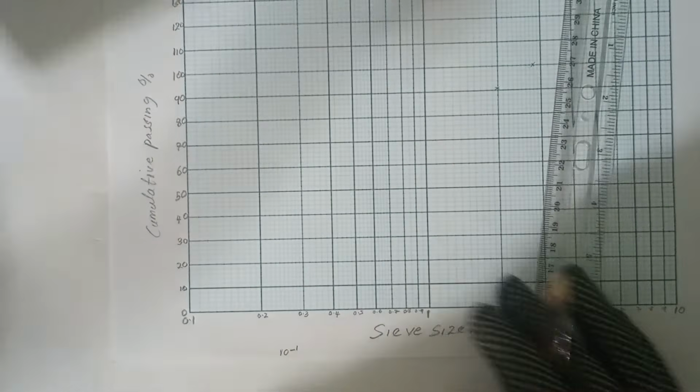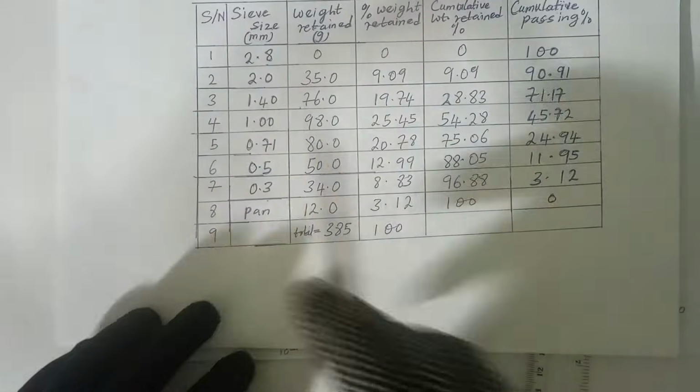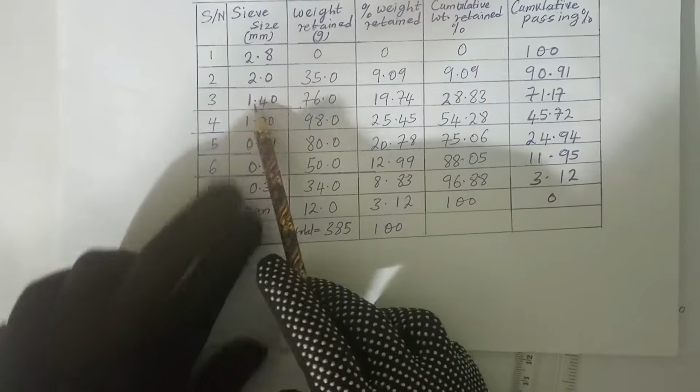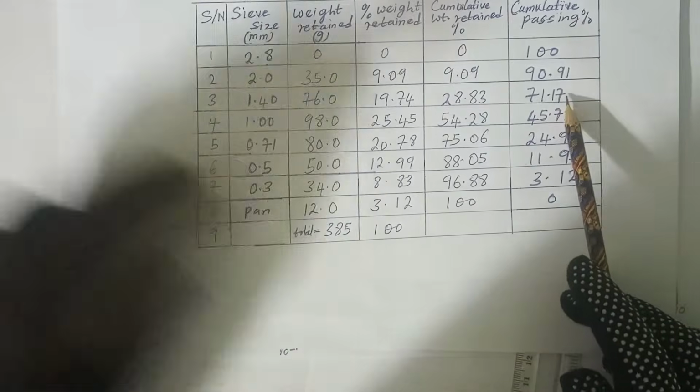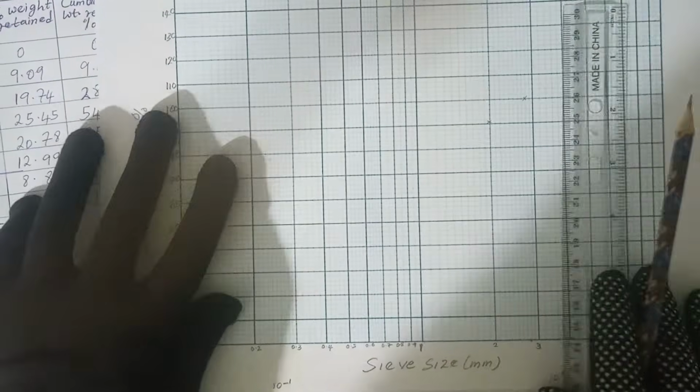Next, we're gonna plot x-axis 1.40 against y-axis 71.17.